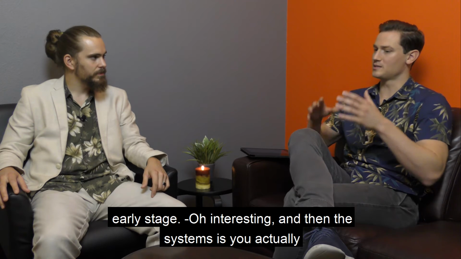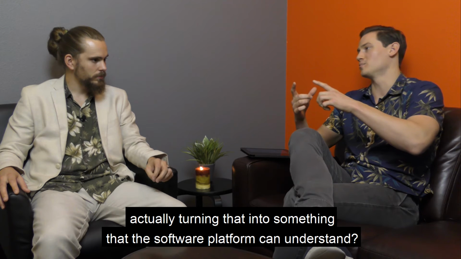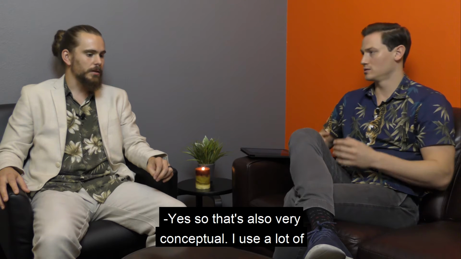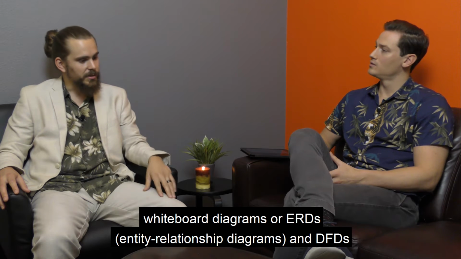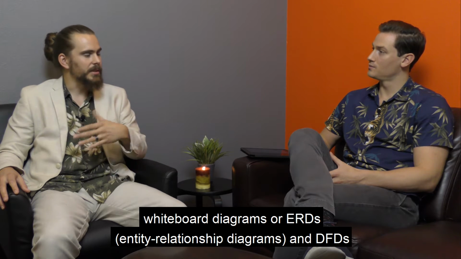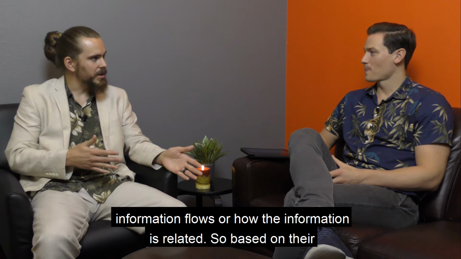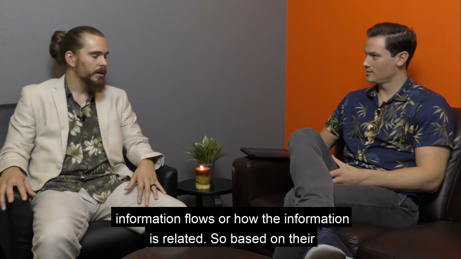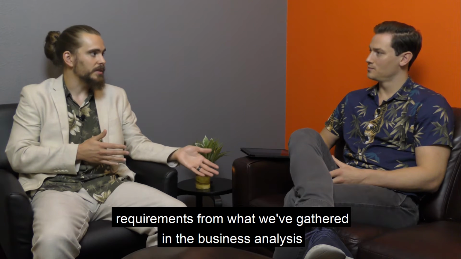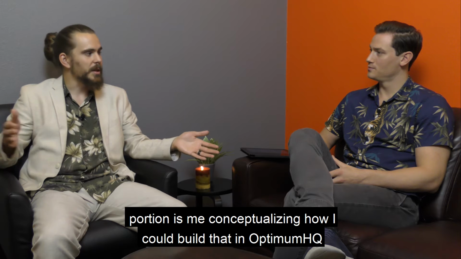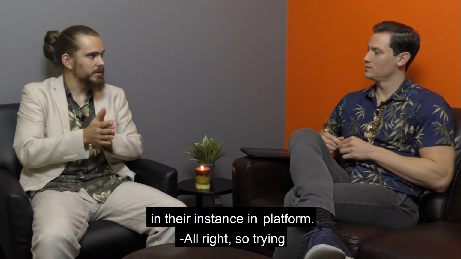Oh, interesting. And then the systems analysis is, after understanding what the client or customer needs, actually turning that into something that the platform can understand. That's also very conceptual. I use a lot of whiteboard diagrams or ERDs, entity relationship diagrams, and DFDs, data flow diagrams. They're basically flow charts of how the information flows or how the information is related. Based on the requirements we gathered in the business analysis portion, it's me conceptualizing how I could build that in OptimumHQ, in their instance, in the platform.